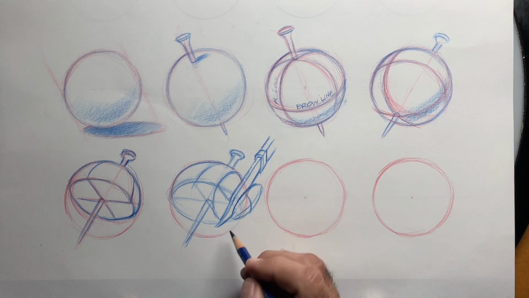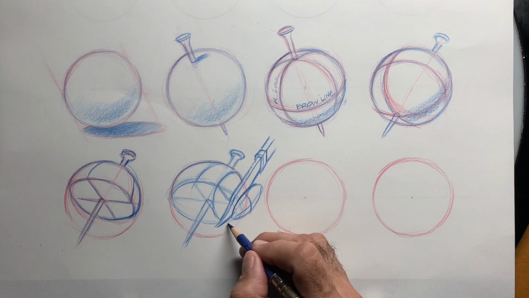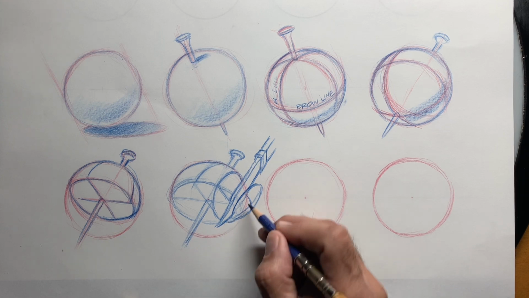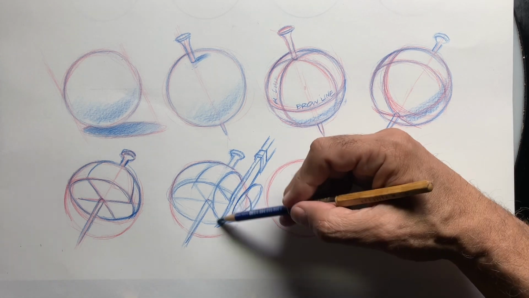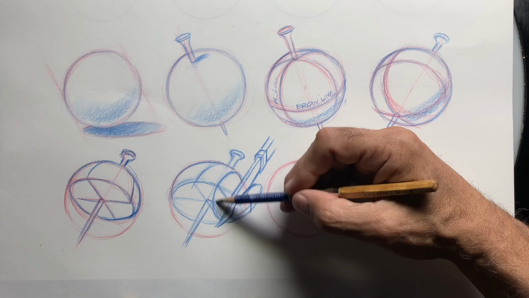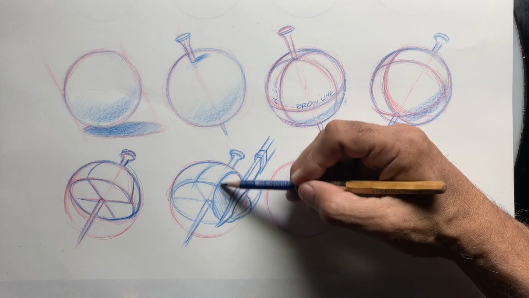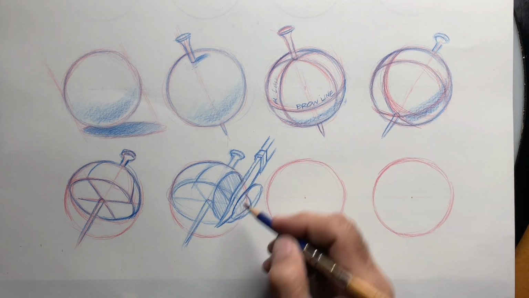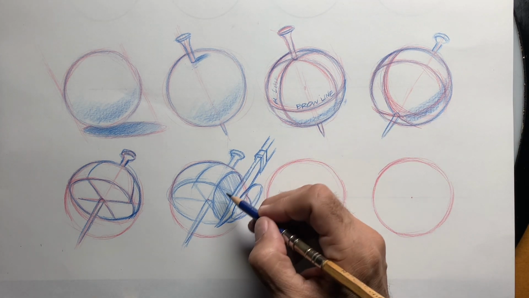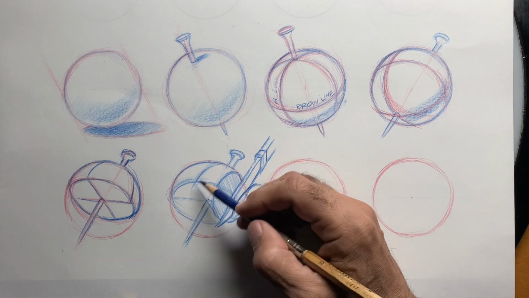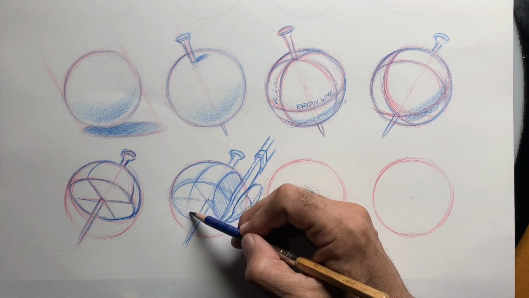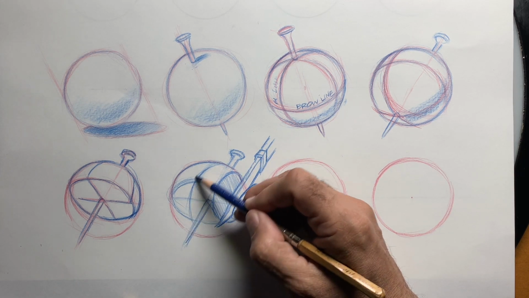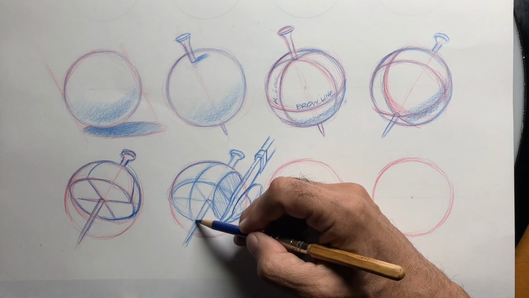There you are. So this part is now out. Esta parte ahora está afuera. Y ha sido cortada, ¿verdad? Ha sido cortada con el cuchillo. It's cut with the knife.